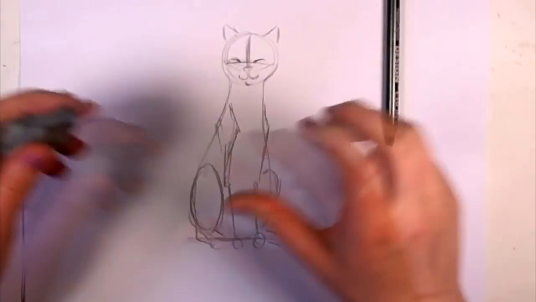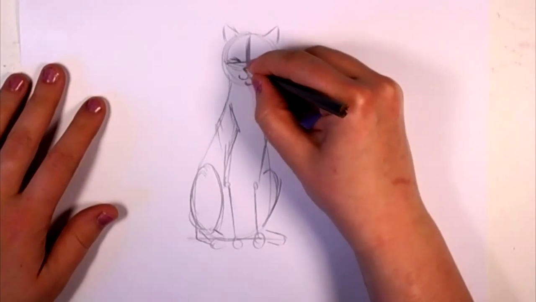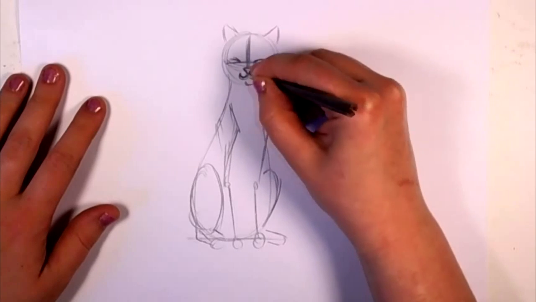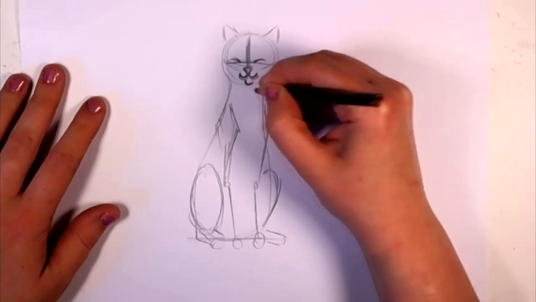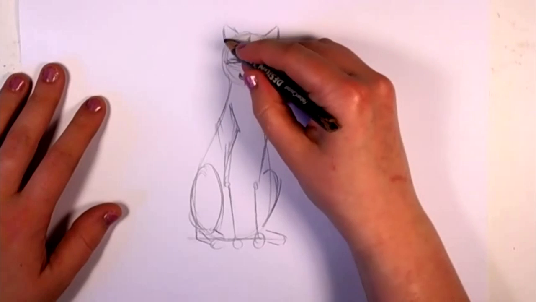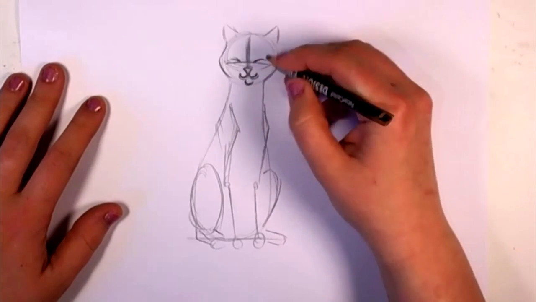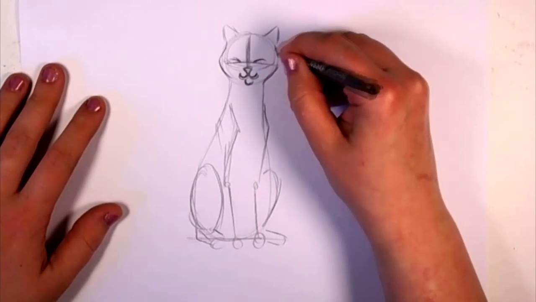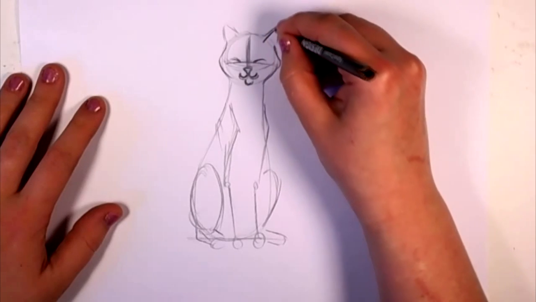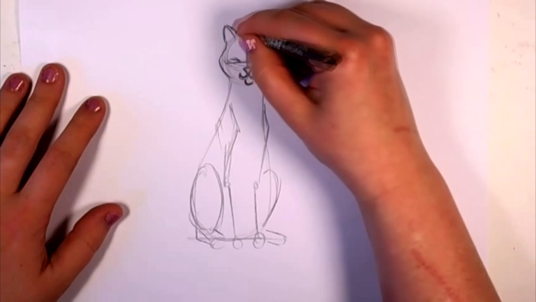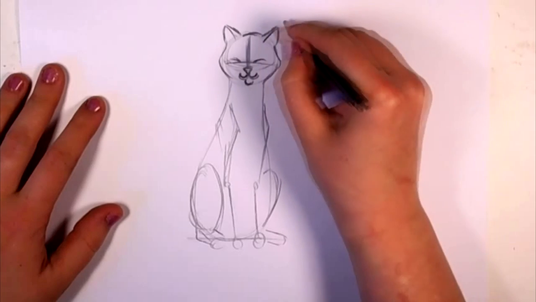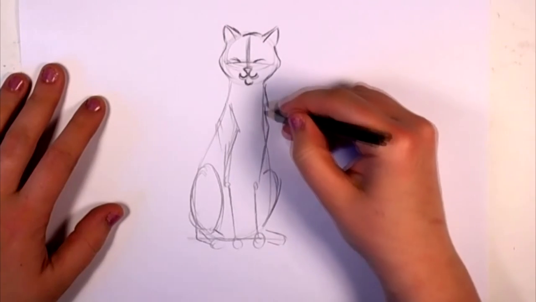And I'm just fixing the proportion of the mouth a little bit. It's really subtle, but I think it looks better having a slightly smaller mouth. And now I'm going to outline the face of the cat and the ears as well. So now it's starting to really come together. It looks like a real kitty cat.